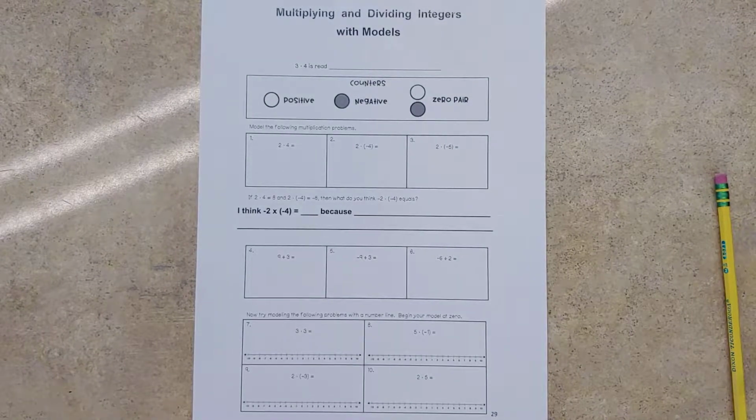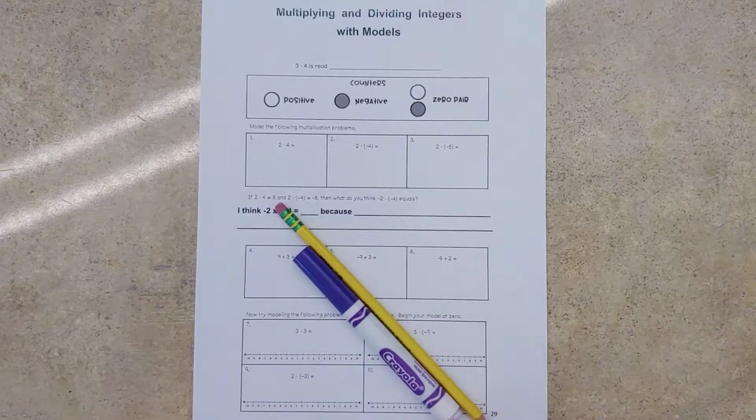All right, we've got multiplying and dividing integers with models. I am going to utilize a marker today and pencil to help just kind of organize our way through this. All right, so here we go.